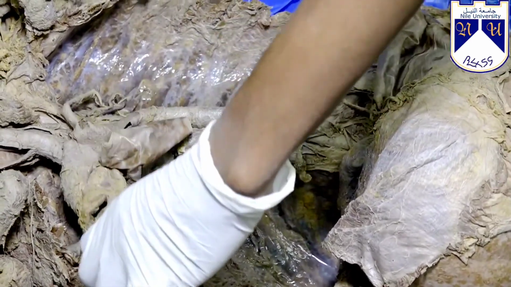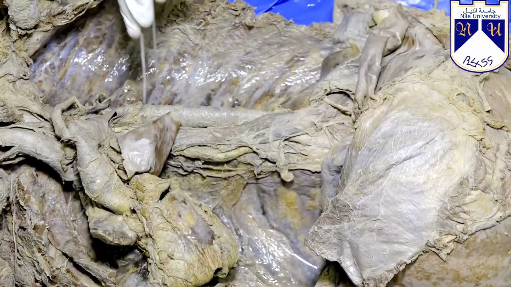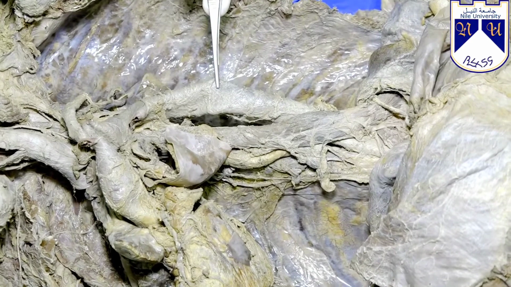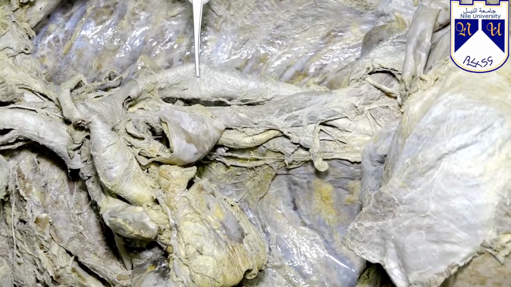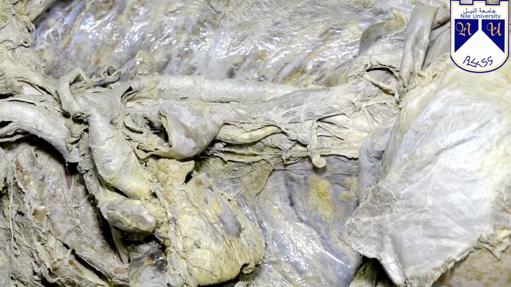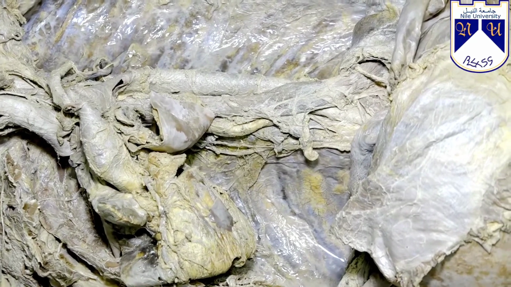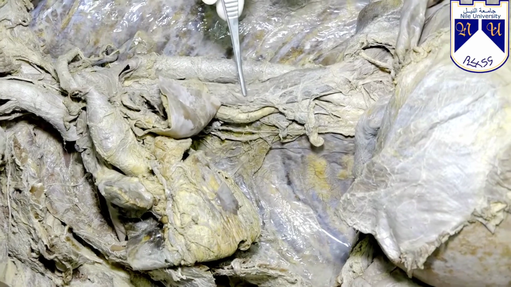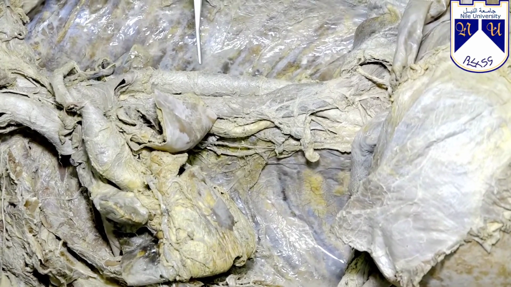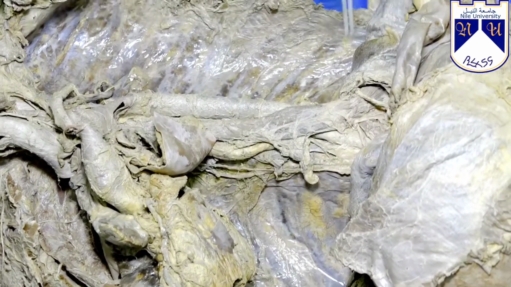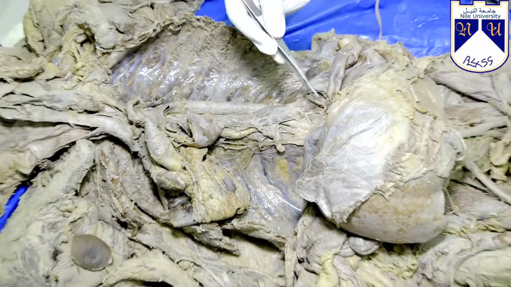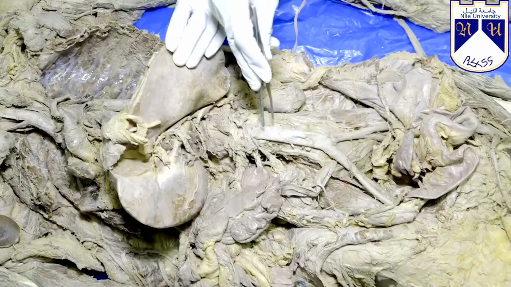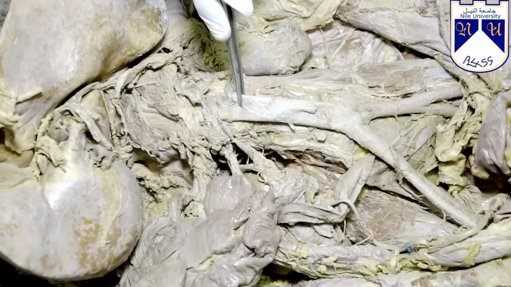And after removing the heart, we can see clearly the descending aorta, the descending thoracic aorta. The descending thoracic aorta supplies the viscera of the thorax: the lungs, the heart, and the esophagus. The descending thoracic aorta passes through an opening in the diaphragm to become the abdominal aorta. This is the abdominal aorta.